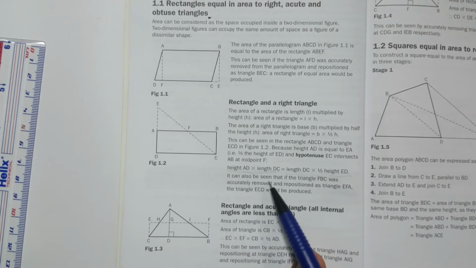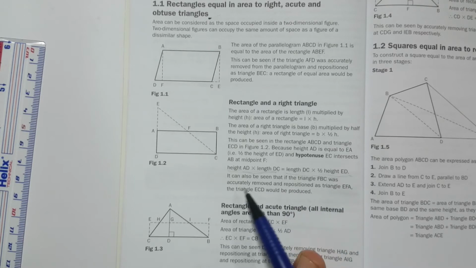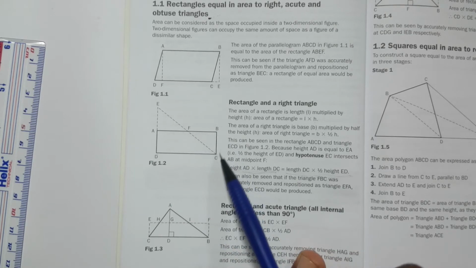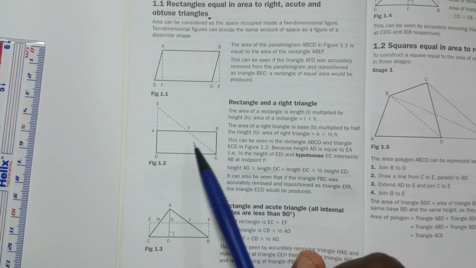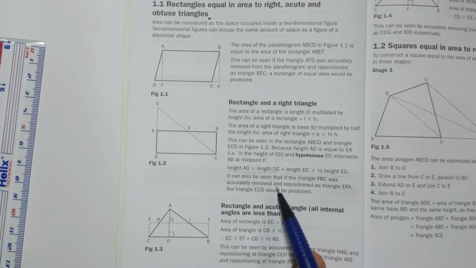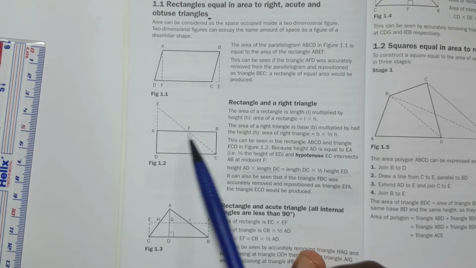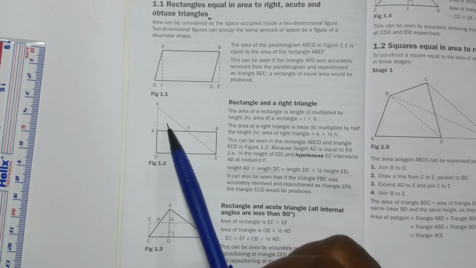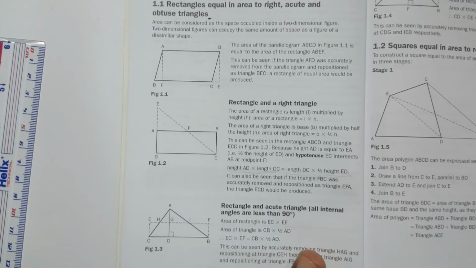It can also be seen that if triangle FBC was accurately removed and repositioned as triangle EFA, so if triangle FBC, here is FBC, this triangle right here, if we took this out, turned it around and put it up here, you would see that it's the same thing.